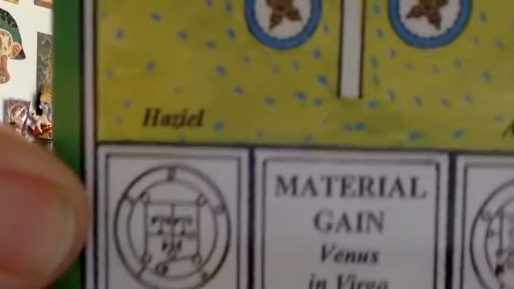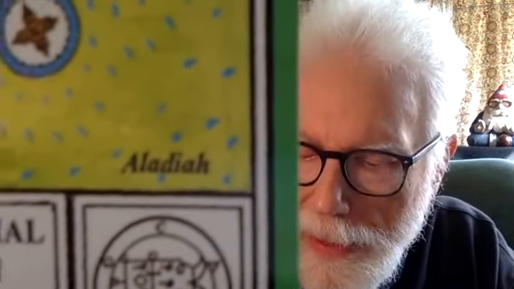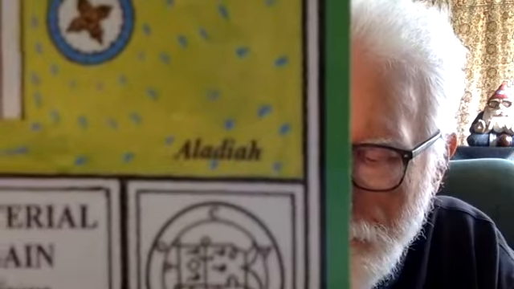General divinatory meanings: considerable increase of fortune, reap what you've sown and relax, popularity, good luck, good management, perhaps even an inheritance. Angels of the Shemhamphorasch: Haziel, merciful, and Aladia, profitable.